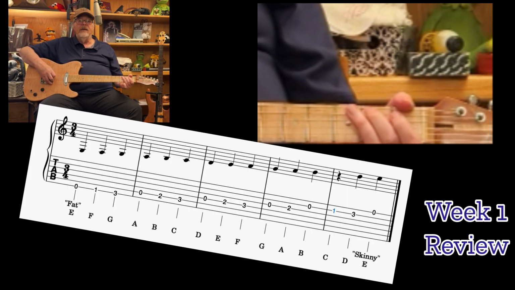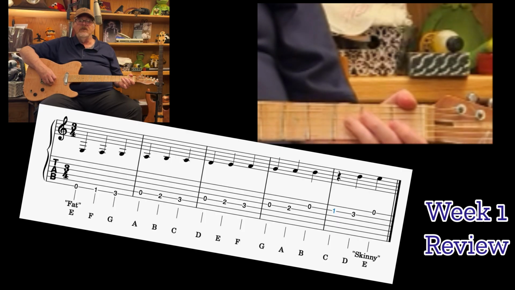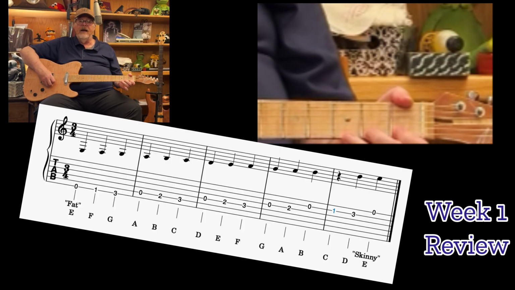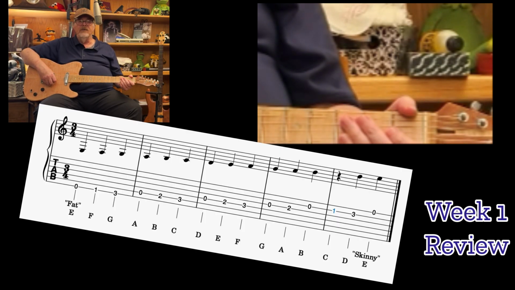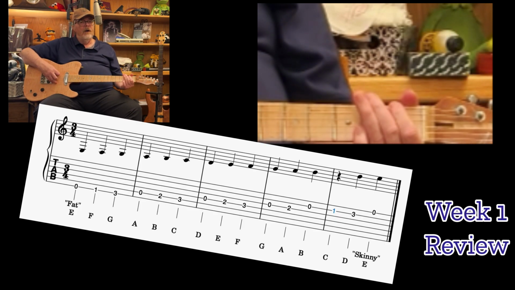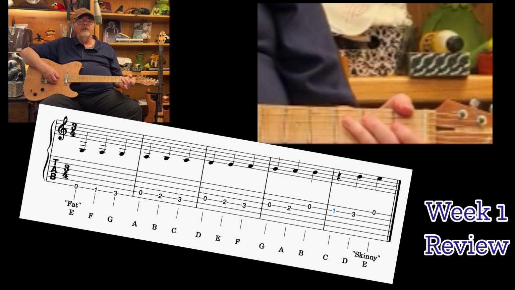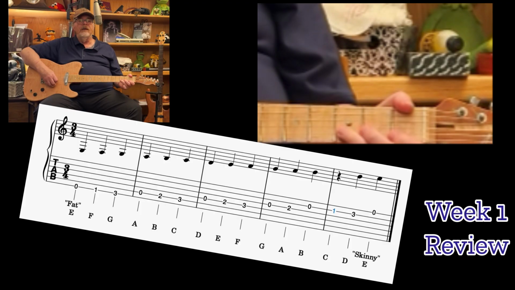E, F, G, B, C, D, E, F, G, A, B, C, D, E, F, G. Also do it using just the fret numbers. Open, 1, 3, open, 2, 3, open, 2, 3, open, 2, open, 1, 3, open, 1, 3.